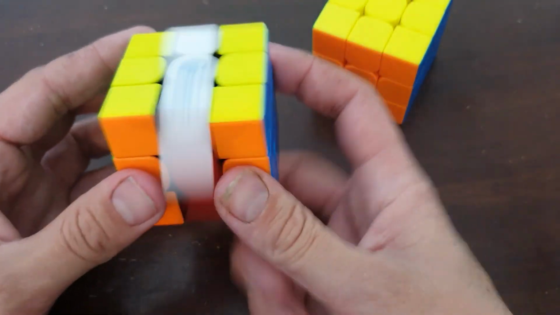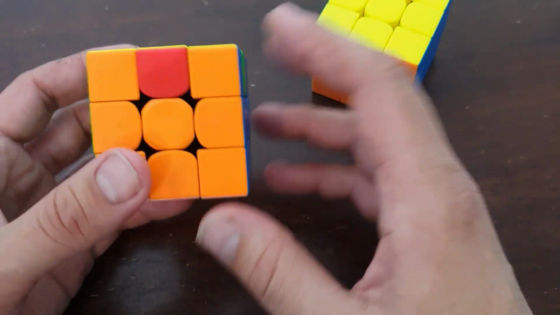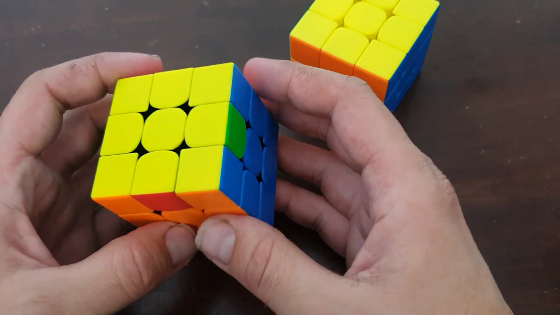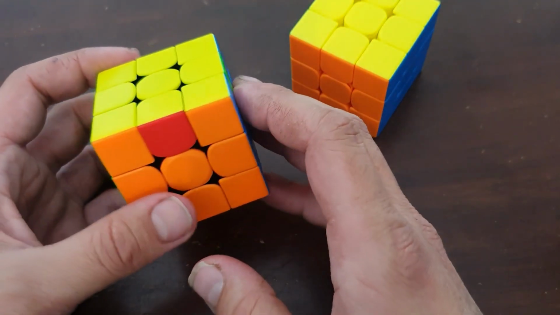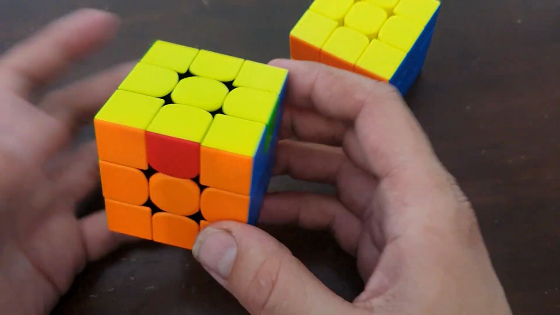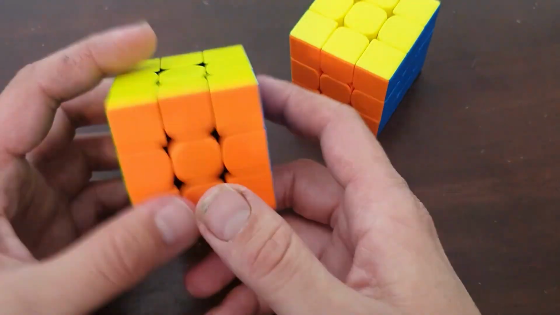I personally prefer the M slices. I just can execute it much quicker than I can doing the RU moves. I'll leave that up to you to decide which one you want to learn, but I'll definitely recommend learning the RU ones, particularly if you're going to learn 4x4 or bigger. If you have no plans on that, well then stick with the M slices. As I said, much faster for me personally.